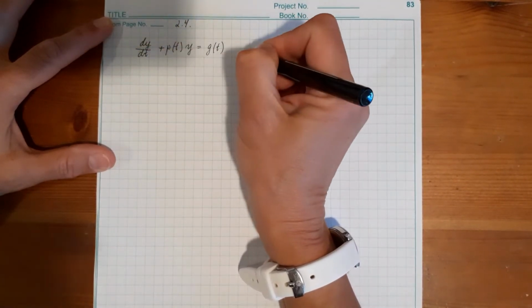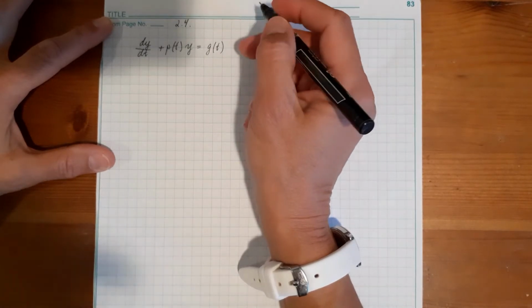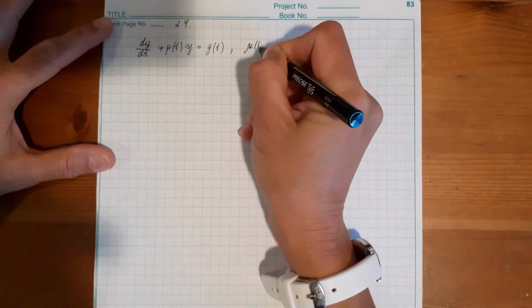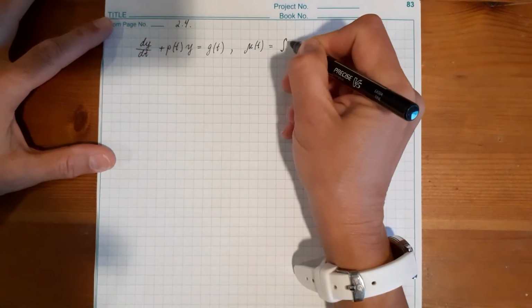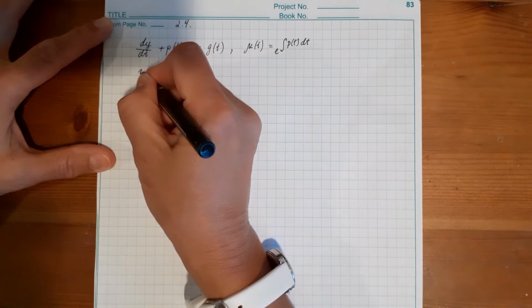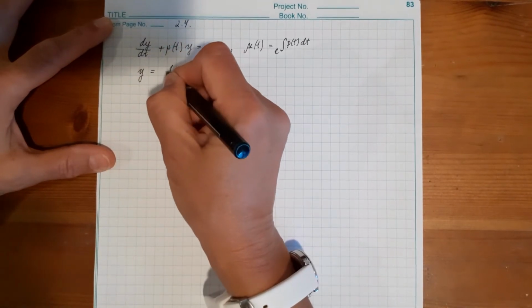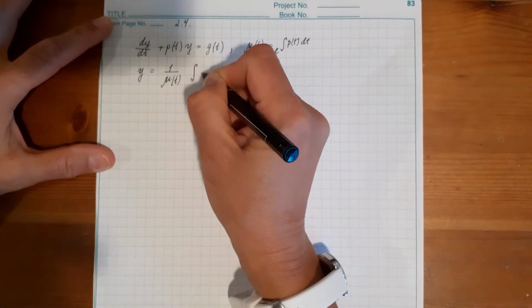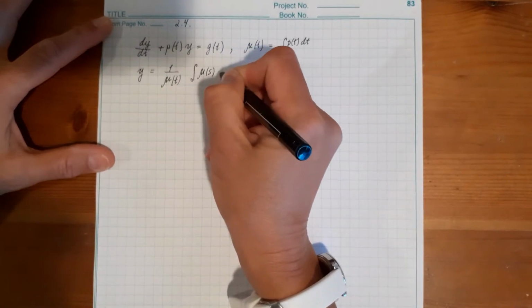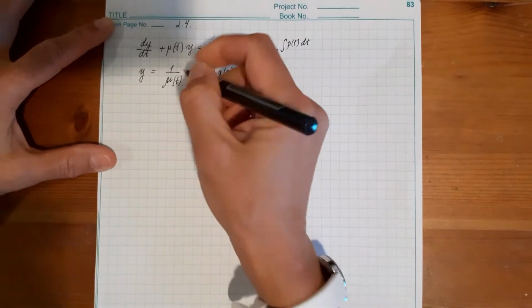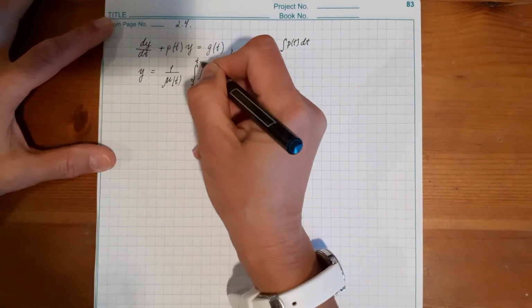Remember, we considered a linear equation like this, and we found that if you use the integrating factor mu of t, which is equal to e to the power of the integral of p of t dt, then the solution can be represented as an integral. That's just a book formula.